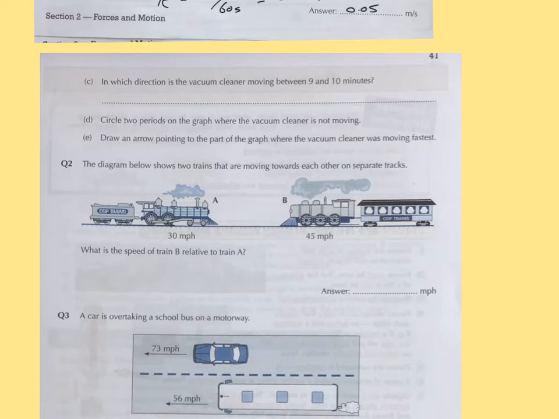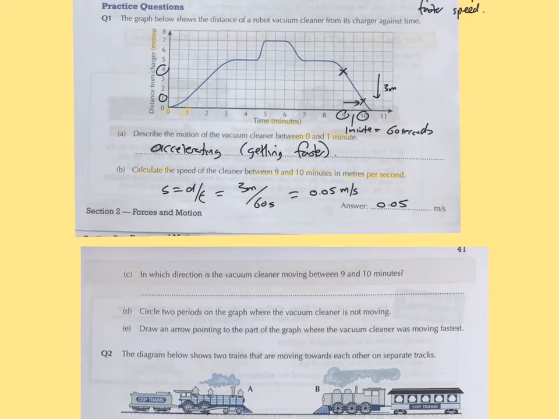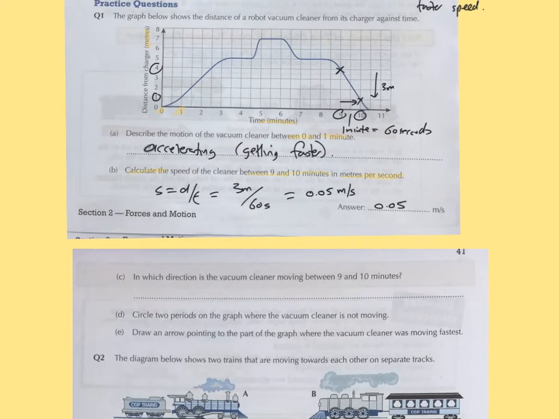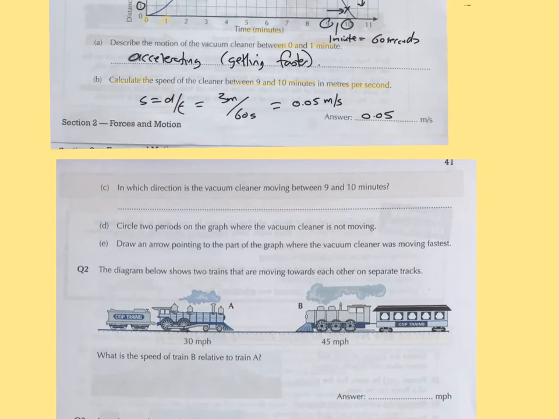The question will carry on. In what direction is the vacuum cleaner moving between 9 and 10 minutes? Again, if we look at the 9 and 10, the line is going down, so it's getting closer, or back towards the charger. It's heading back the way it came. So in terms of the direction, the best way to put it is back towards the charger, which is in effect the starting point. That's where it began.